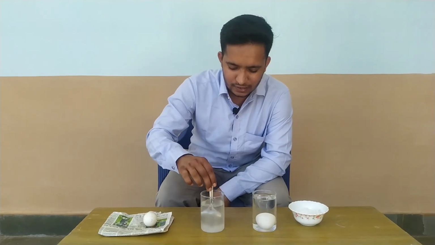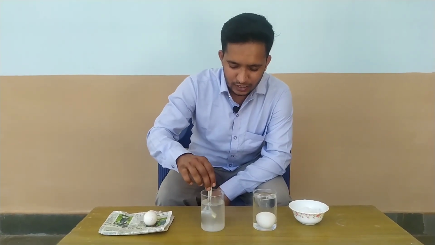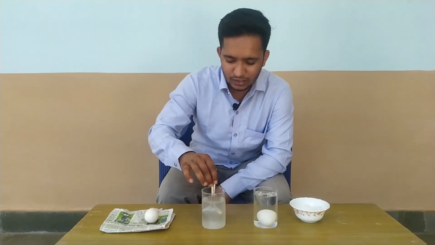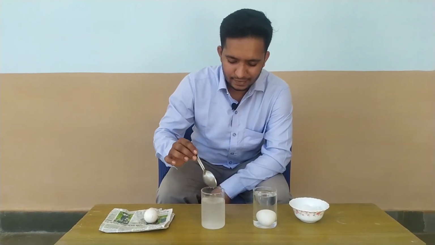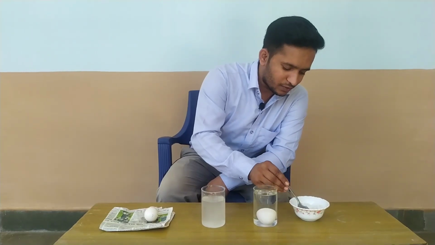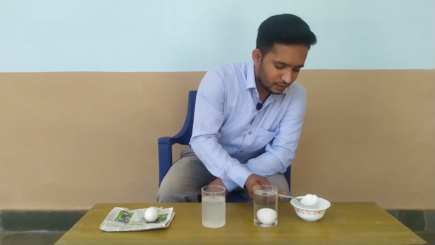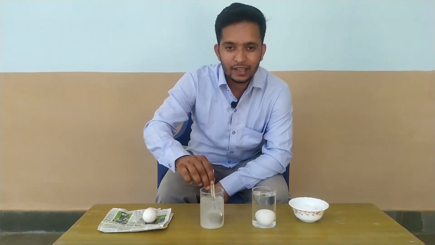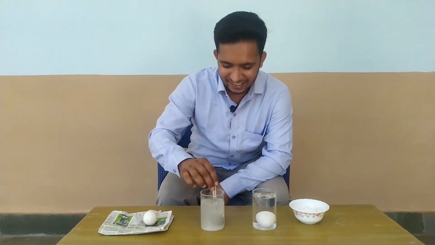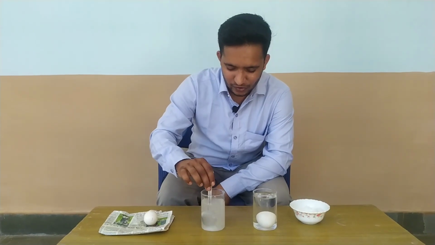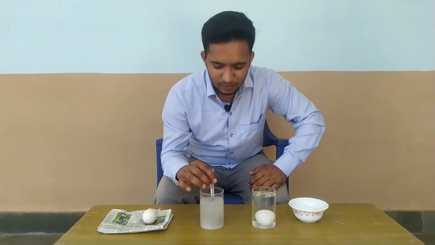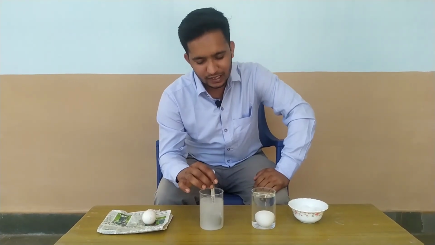Now, let us stir it so that the salt gets dissolved inside the water thoroughly, and take another spoon of salt. Here you can see. Now, let us start stirring once again. We will stir it smoothly so that the salt gets completely dissolved.